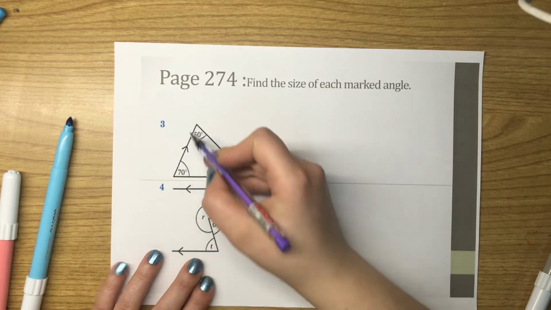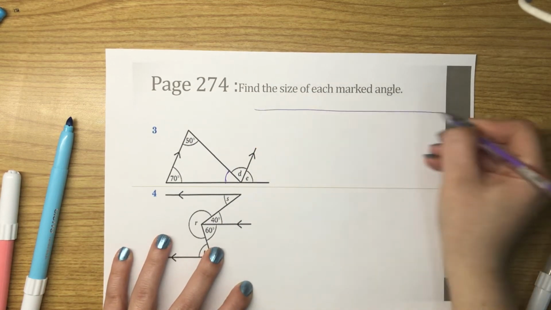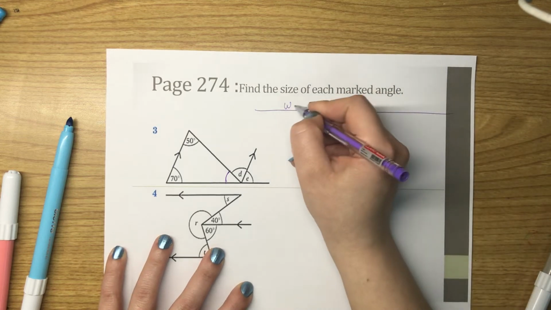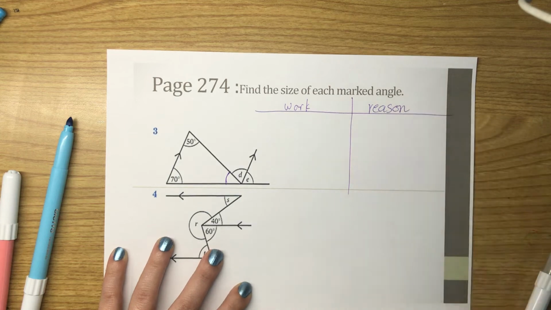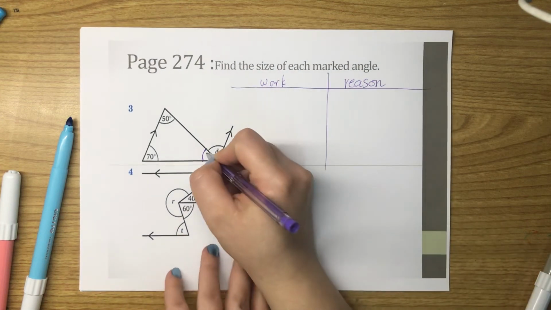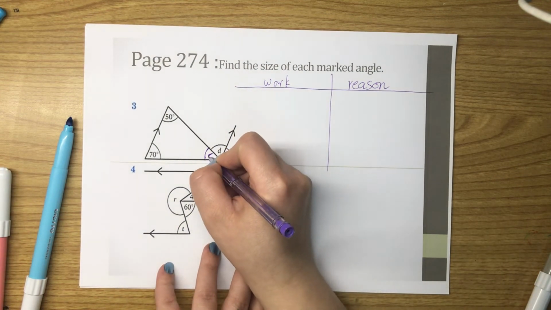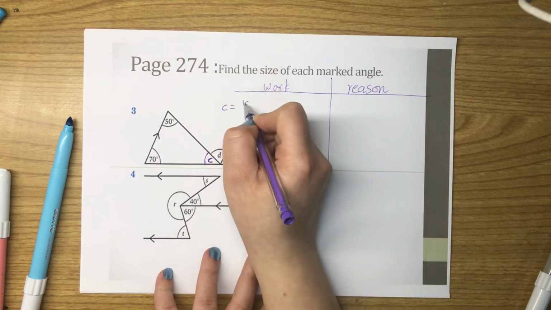You can use the properties of triangles. You have, again, to show your work and your reason. You have to show your work and reason. Okay, I'm going to name this angle C.